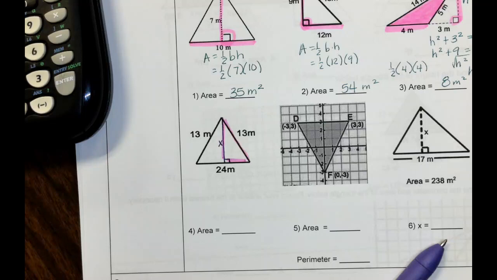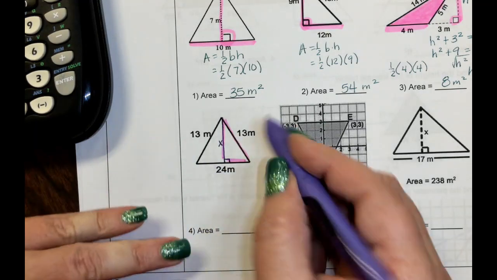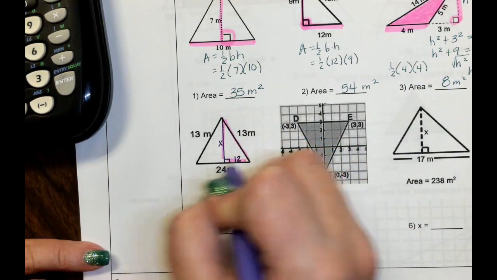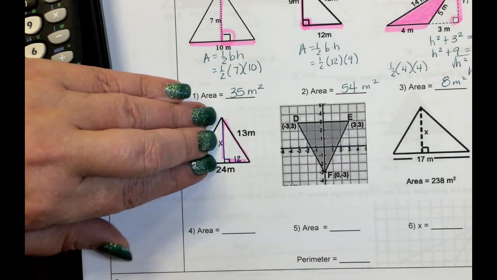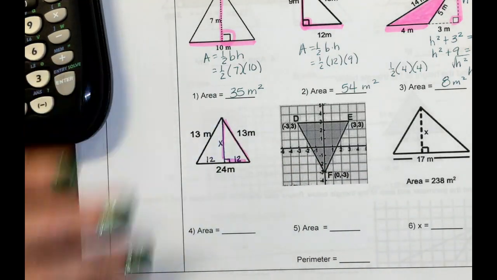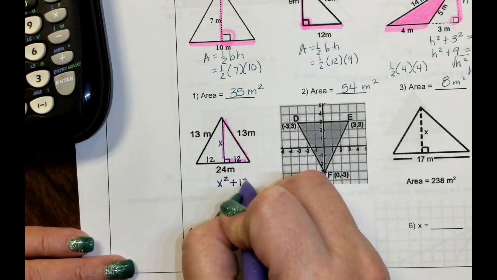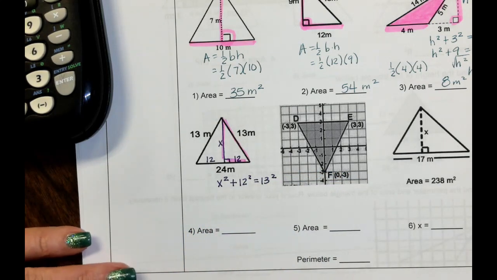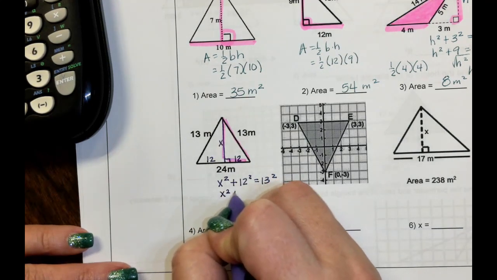Now remember, when you drop the altitude of an isosceles triangle, it bisects the base. The altitude is the perpendicular bisector, and this is 24, so that means each of these is 12. Now, just use this pink triangle and use Pythagorean theorem. So x squared plus 12 squared is equal to 13 squared. Again, if you know your Pythagorean triples of 5, 12, 13, you'll recognize that the height is 5. But if not, you'll finish out your Pythagorean theorem.